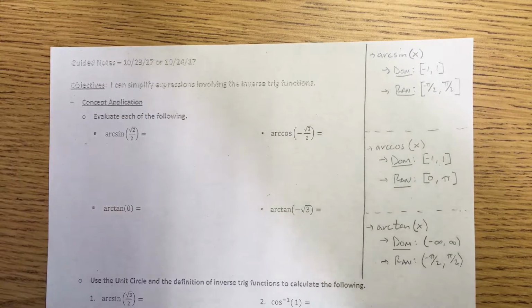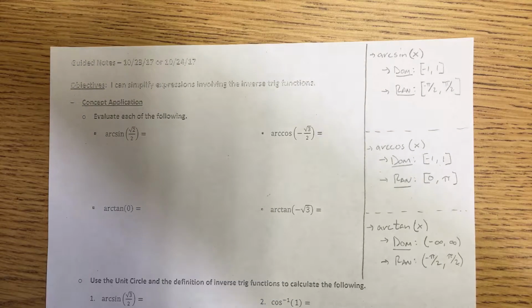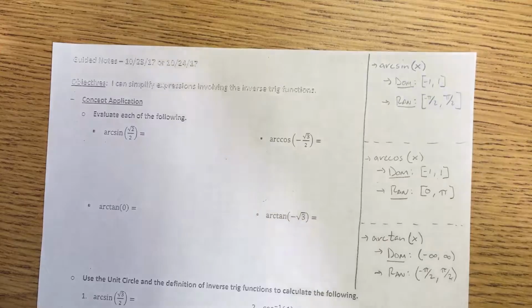This video is for October 23rd or October 24th. We're looking at evaluating the arc sine, arc cosine, arc tangent functions, or in other words, the inverse trig functions, and seeing how we can actually use those to evaluate some expressions.